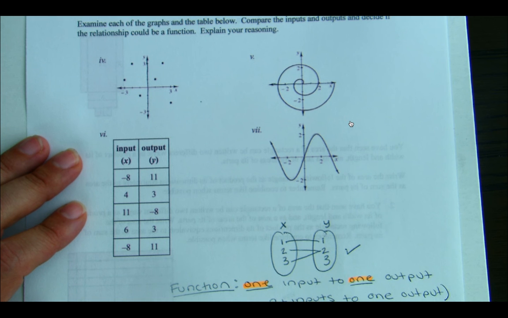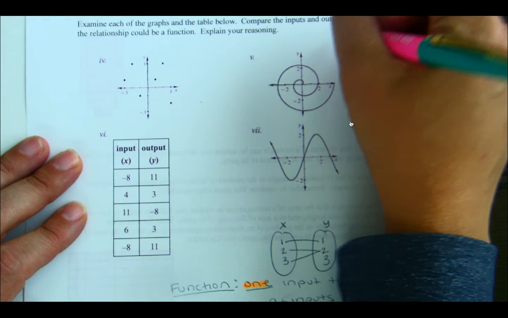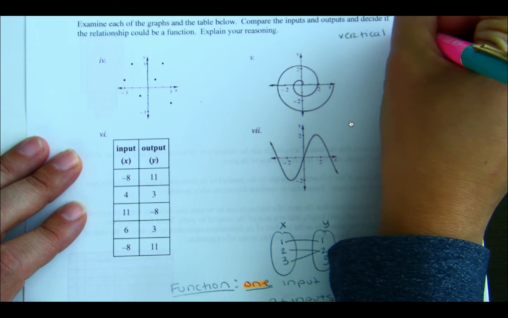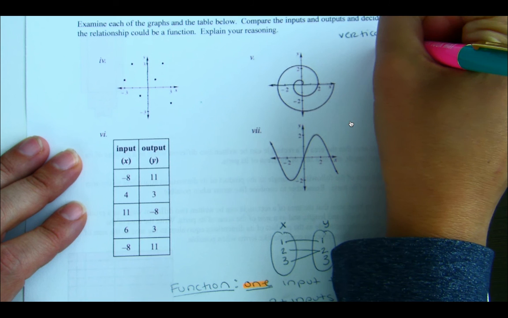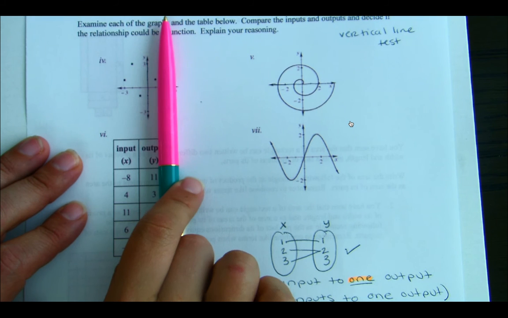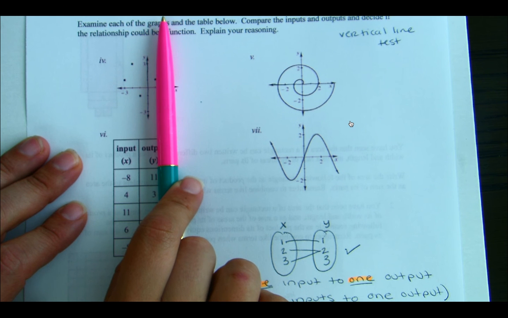One of the easiest ways to tell based on a graph is what's called the vertical line test. So I'm going to write that right here. Vertical line test. The idea behind this is if I have a vertical line going through a point, I want to know, does it hit just one point or does it hit multiple points? If it hits only one point, it's good, it's a function. If it hits multiple points, it's not a function.